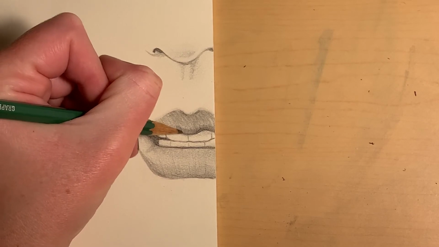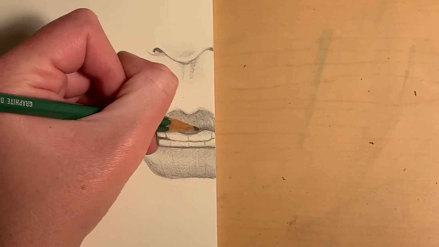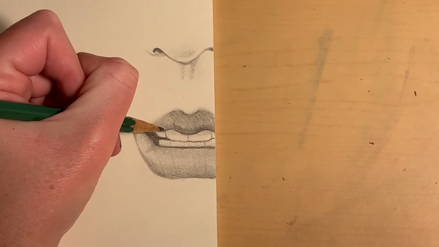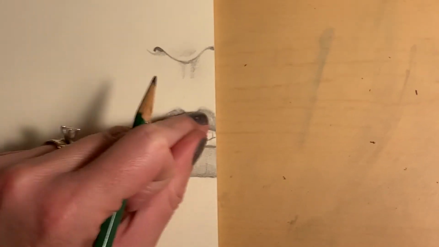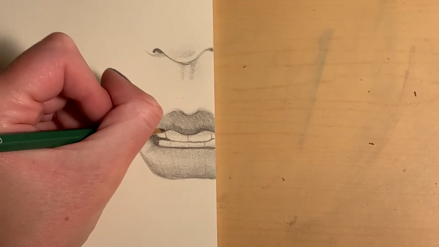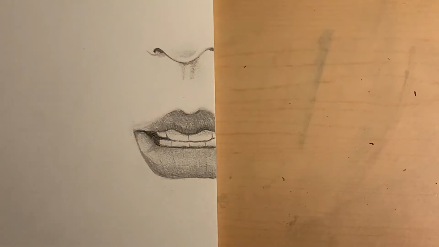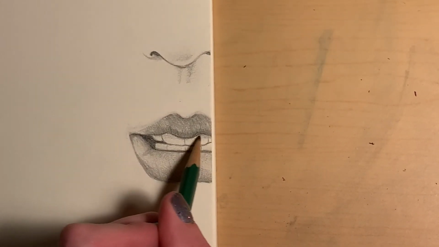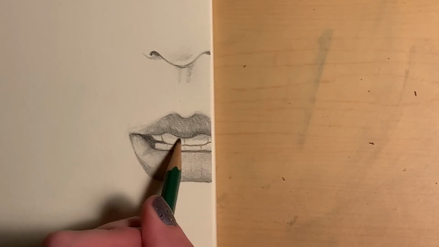Lots of detail is important with these. Okay. Take your time. Okay. Through here, I'm going to add a little more shading like this.